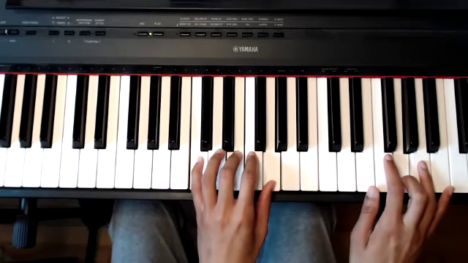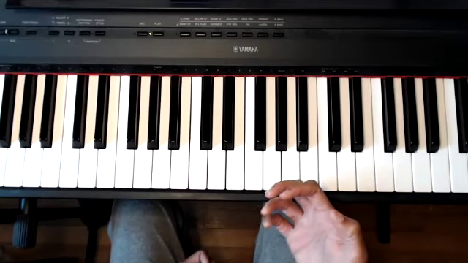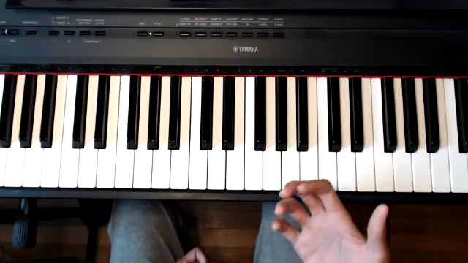So that's pretty much how that works in terms of being able to analyze chord progressions in a real song.